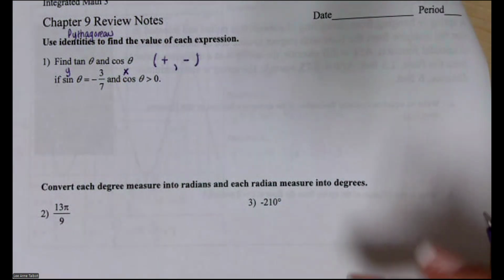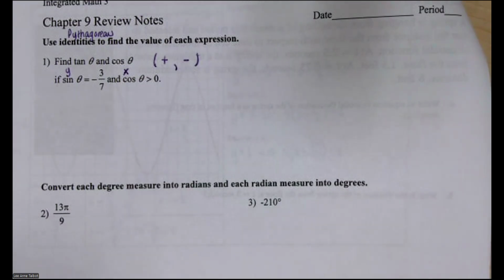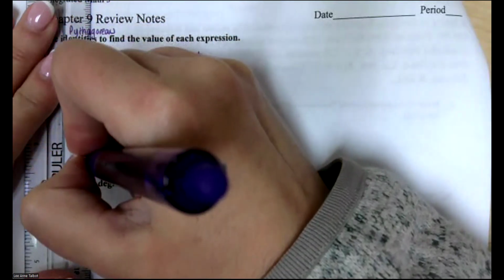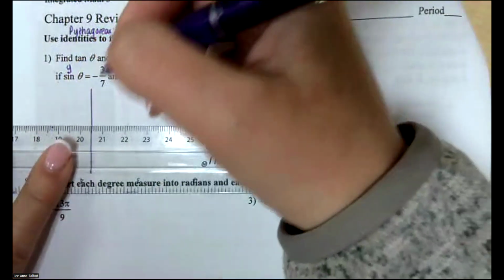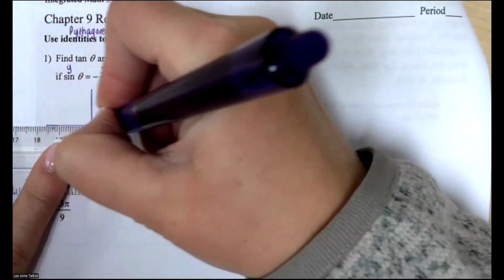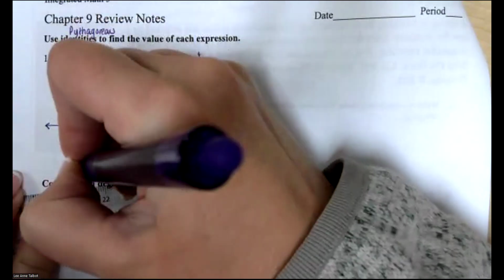Okay, pause there. Does that make sense? Okay, if that's the case, what quadrant am I in? What quadrant has positive then negative? Quadrant 4.